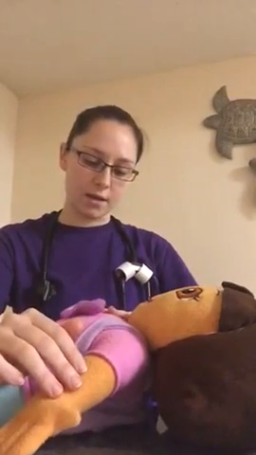Next, I'm going to percuss the chest in all regions. So using my non-dominant hand, I'm going to place my palm on each region of the patient's chest and sharply percuss. Over the lung fields, there should be a resonant percussion sound, and over the heart, it should be dull. Next, I'm going to assess the carotid artery. On each side, it should be symmetrical. You shouldn't feel any bruits or thrills there.